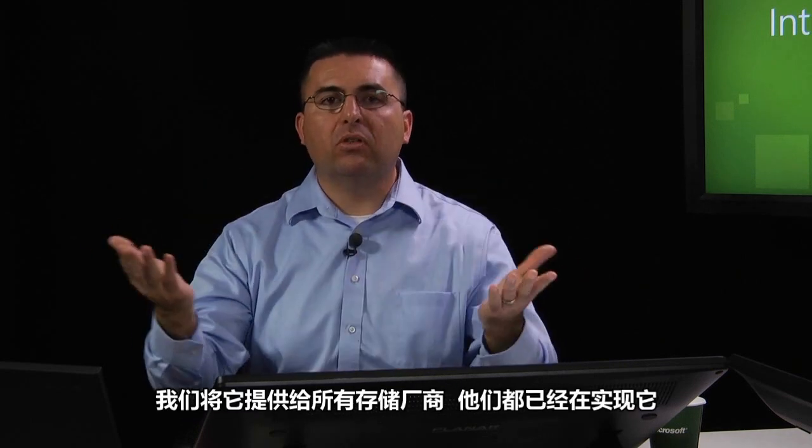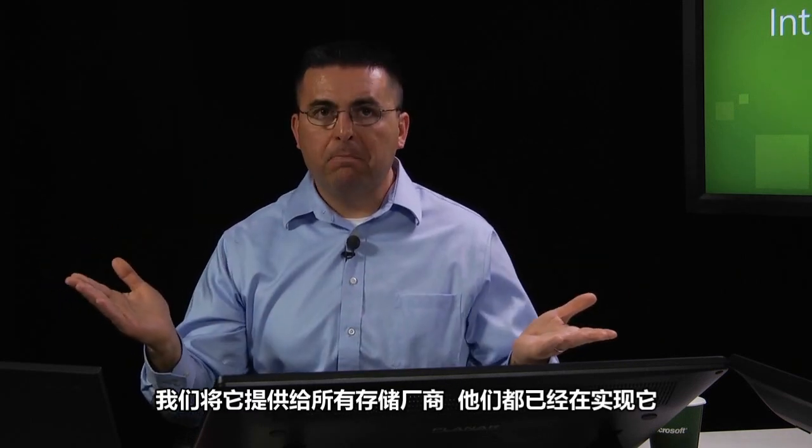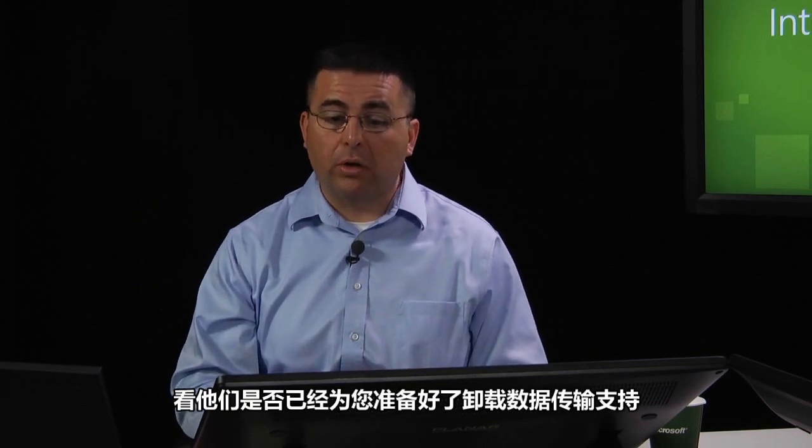And so it's an industry standard spec. We took it to all the storage vendors and they've been implementing it. And for most of them, from what I understand, it looks like it's a free firmware update. So if you own a SAN array already, contact your storage vendor and see if they've got ODX support already waiting for you.